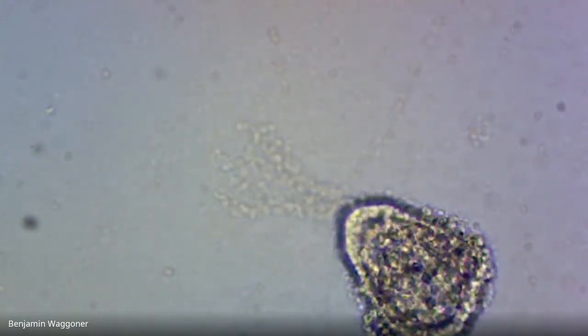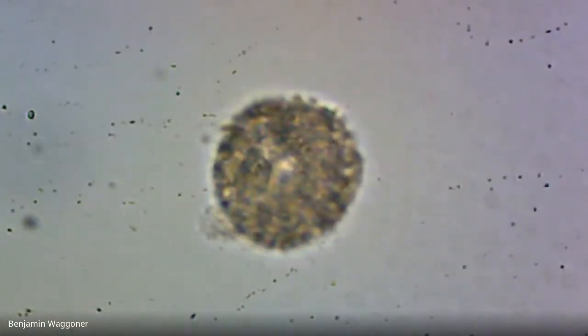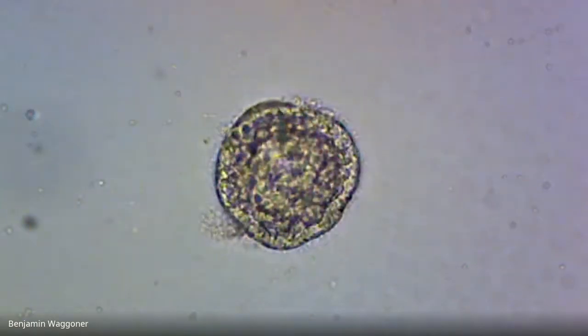Although, again, that could be all the bacteria zipping around it. I'm going to skip over some that just look too abnormal to even be worth counting, because, again, it's going to be hard to tell whether an abnormal larva is due to the nickel or due to the bacteria.